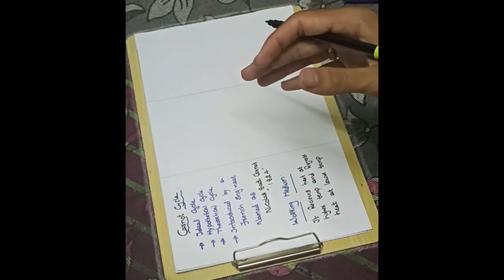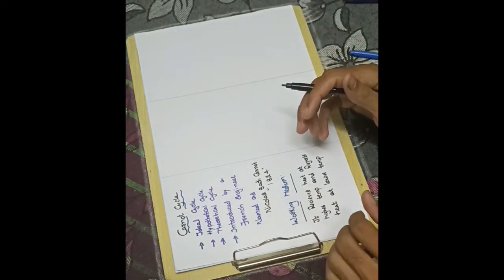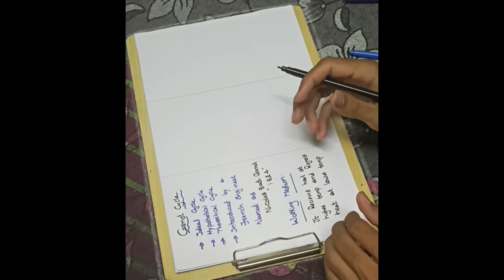So the Carnot cycle is represented as a standard of perfection.